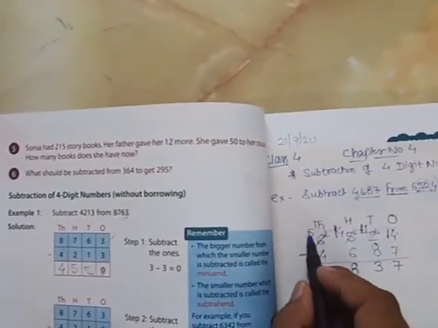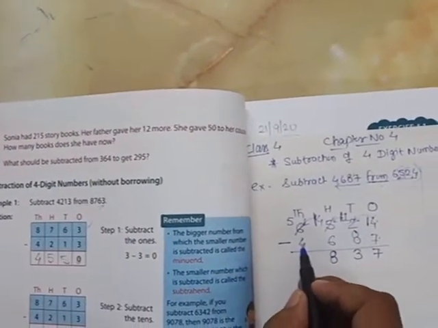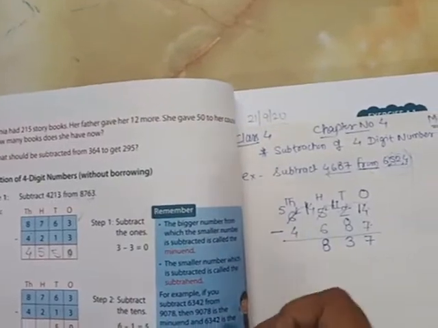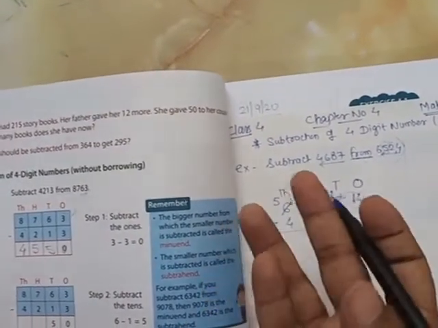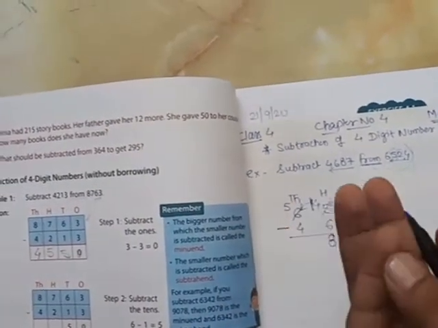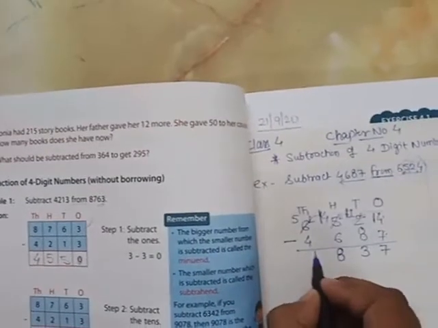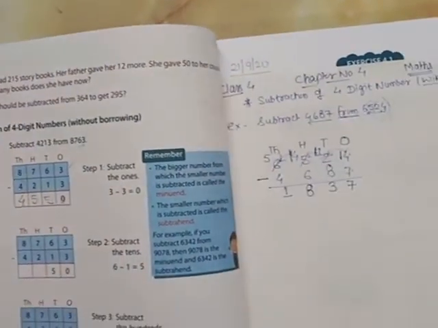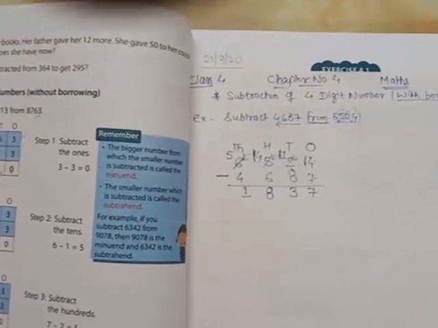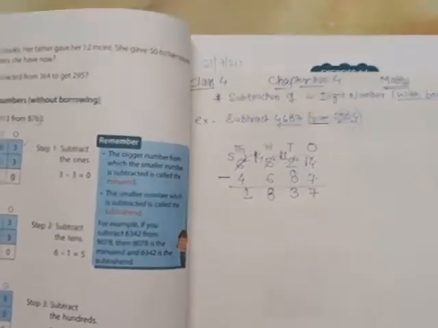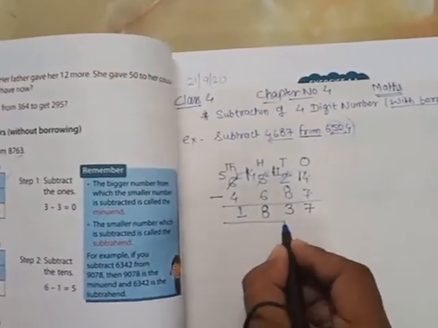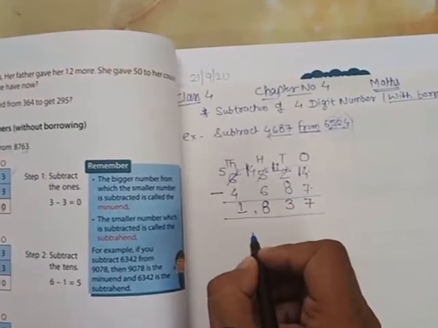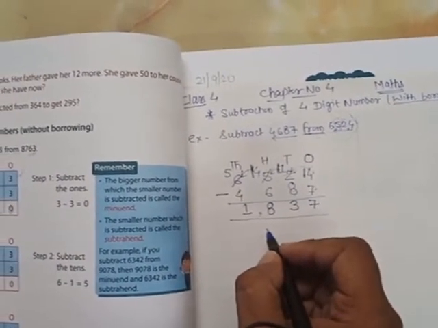Okay, now here out of 5 we have to subtract 4. We can subtract 4 out of 5. So after 4 we start counting. What number do we get? After 4, 5. Only one time we have counted. So 1. So here is our answer, 1837. Okay, 1837 is our answer.